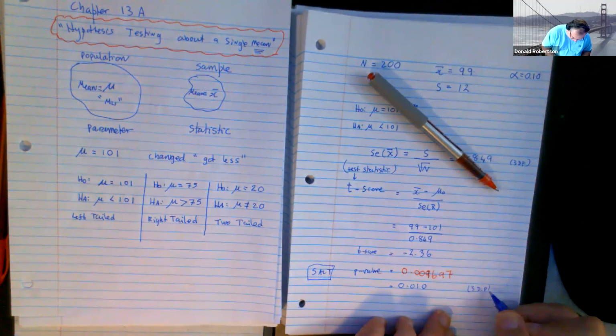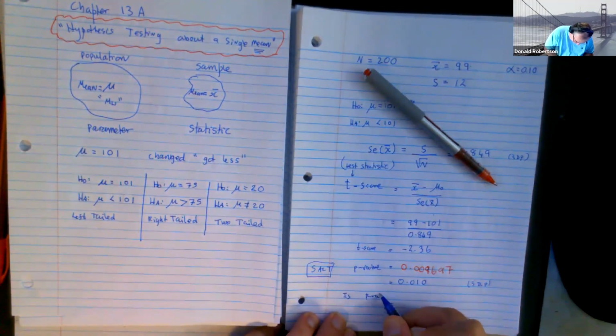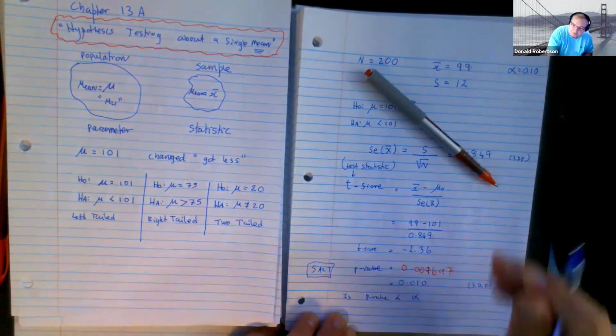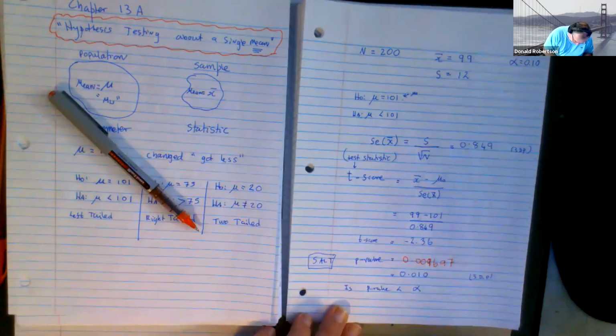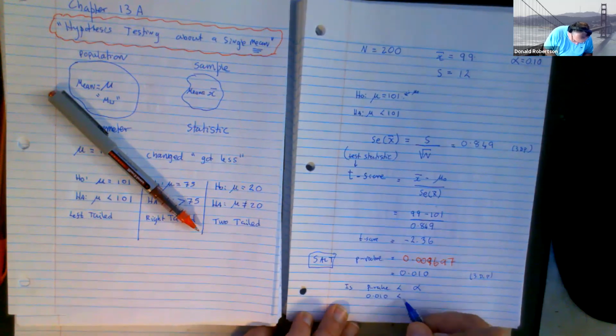Okay, now it's time to do our test. Is our p-value less than our significance level? Is our 0.010 less than 0.10?